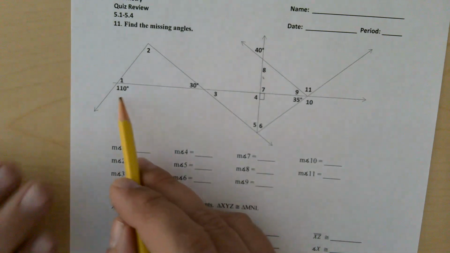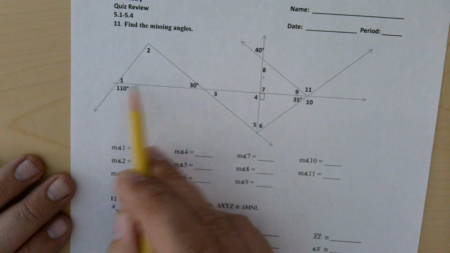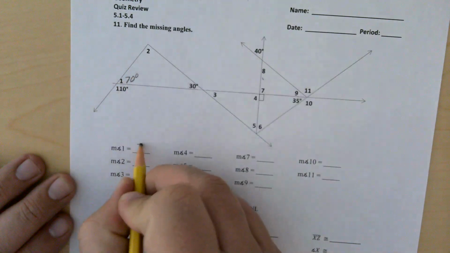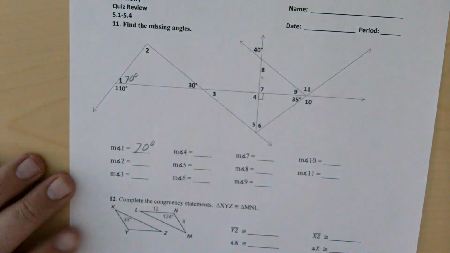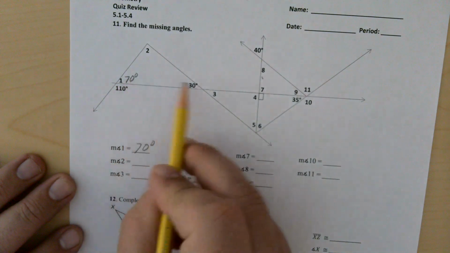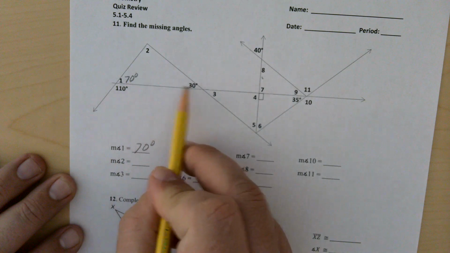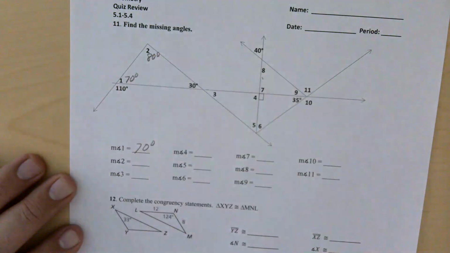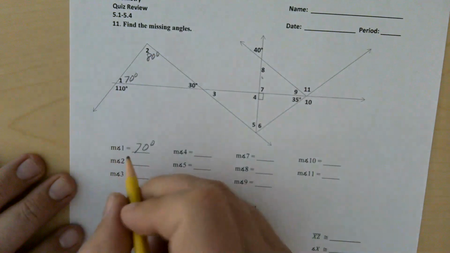So the outside angle is obtuse angle is 110. That forces 1 to be 70 degrees. Okay, so then we can see we have 70. We have 30 here, so that's 100, which forces this then to be 80. So angle 2 must be 80.